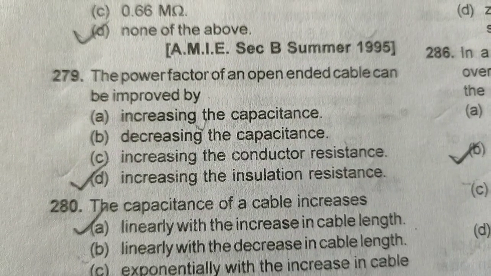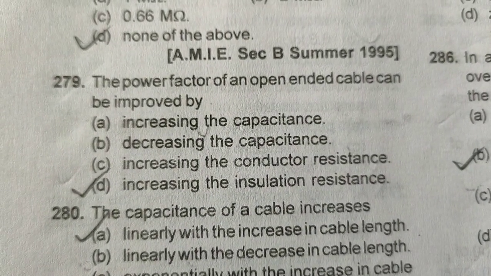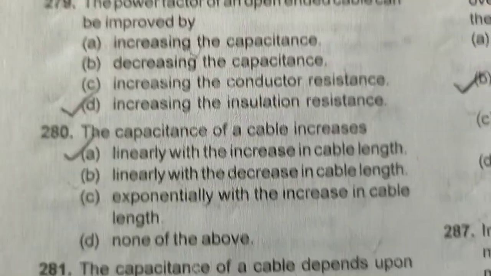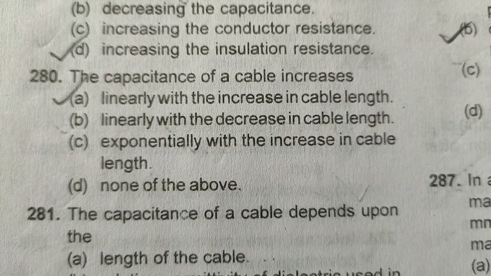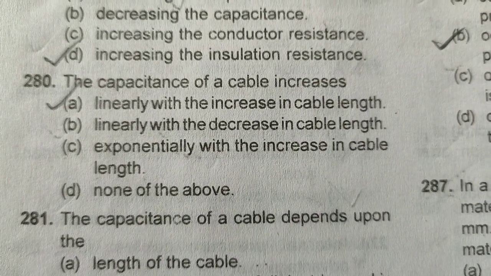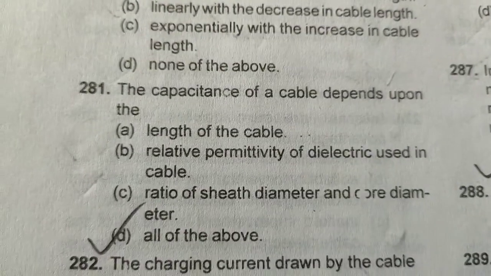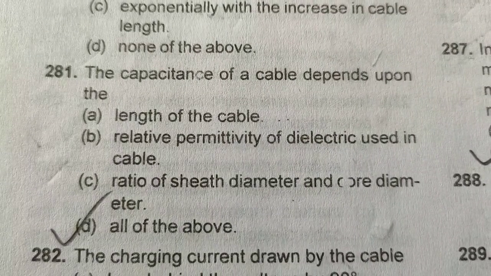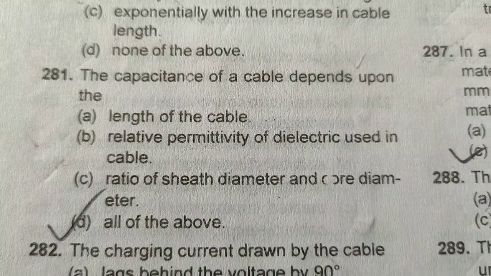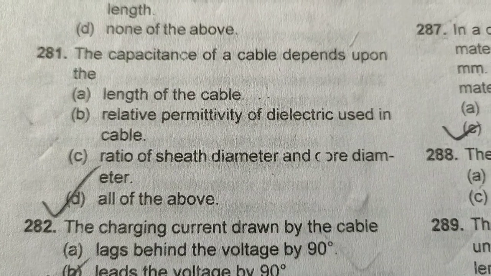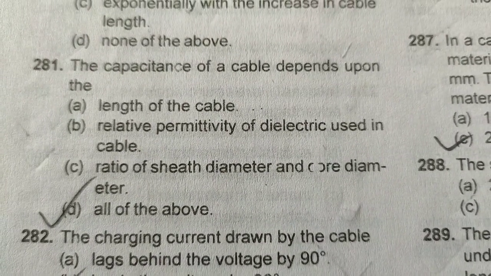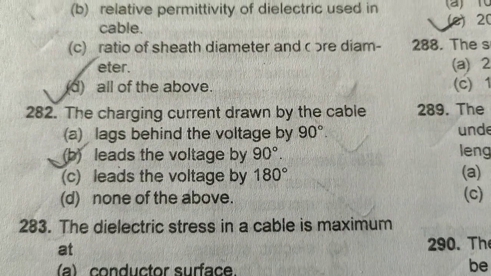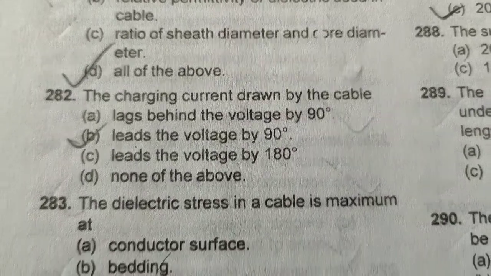The power factor of an open-ended cable can be improved by increasing the insulation resistance. The capacitance of a cable increases linearly with the increase in the cable length. The capacitance of a cable depends upon the length of the cable, relative permittivity of dielectric used in the cable, ratio of sheath diameter to core diameter. All of the above. The charging current drawn by the cable leads the voltage by 90 degrees.